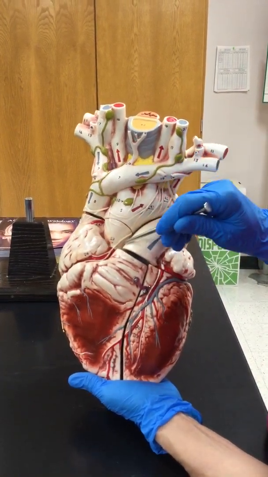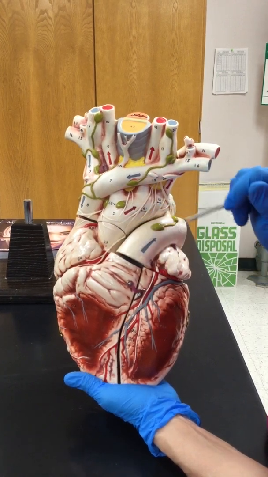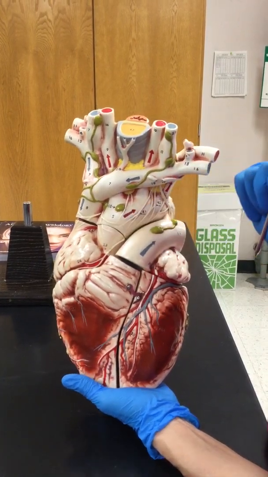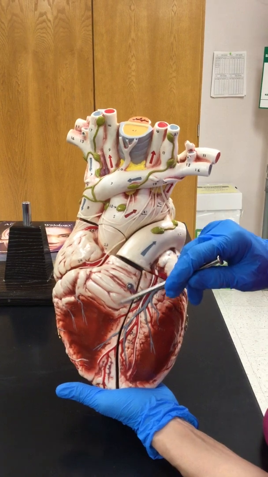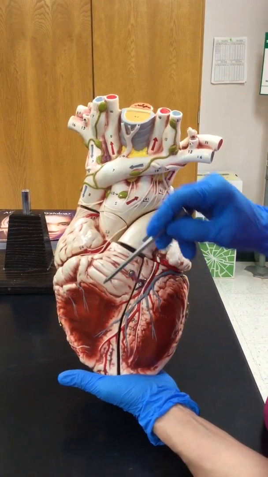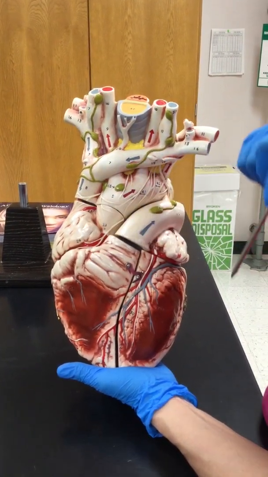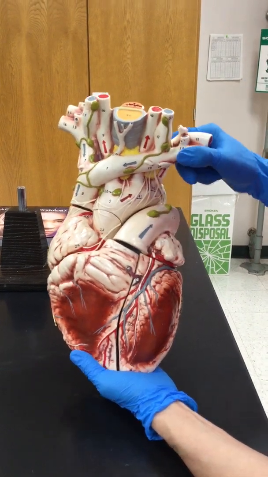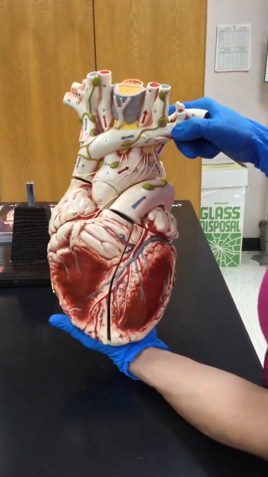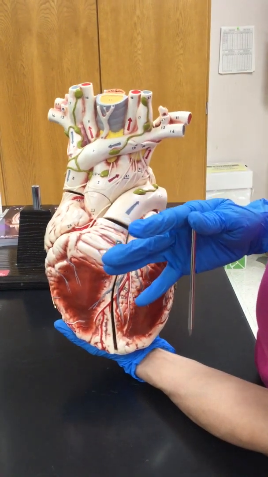We have the interatrial septum, the one that separates the right and the left atrium, and then we have the interventricular septum that separates the right and the left ventricles. Now these are the external structures of the heart. This is the anterior view.